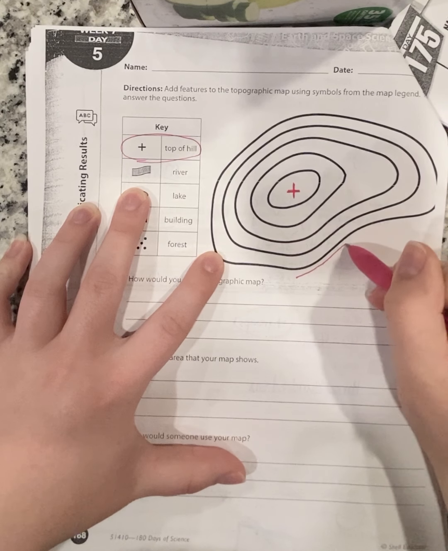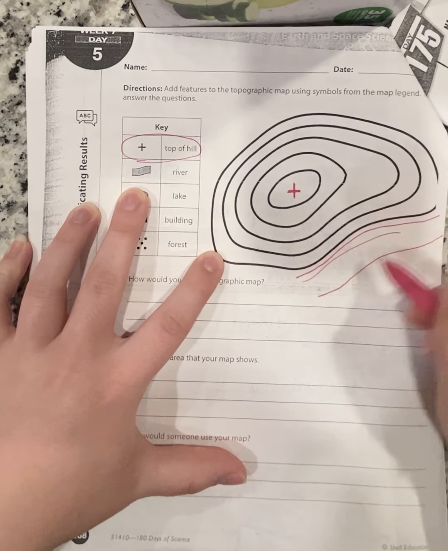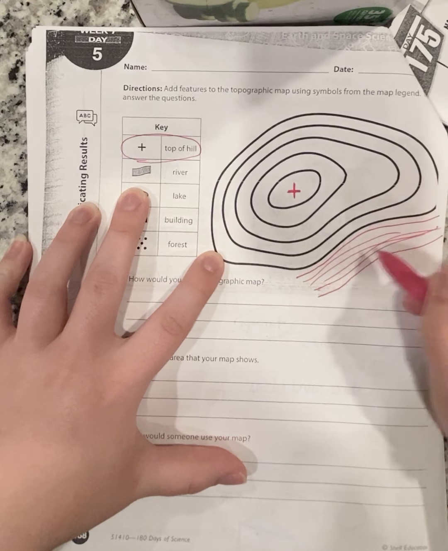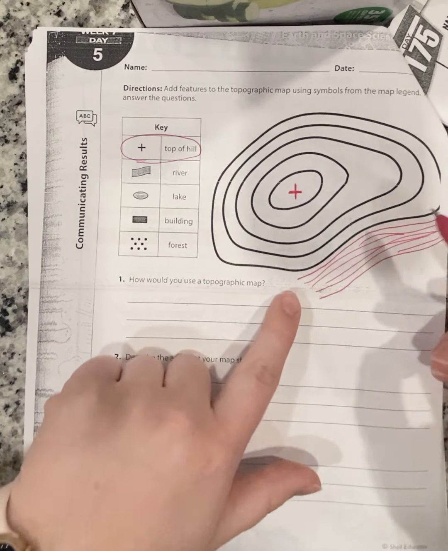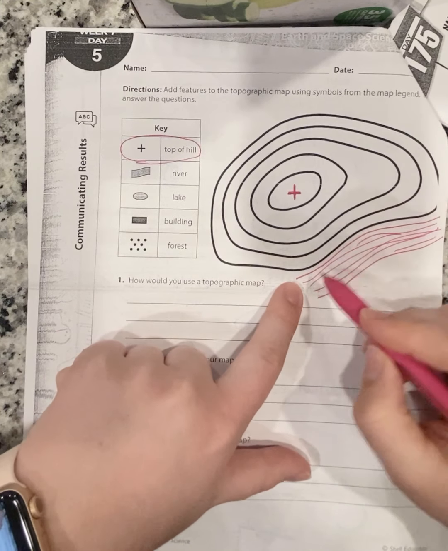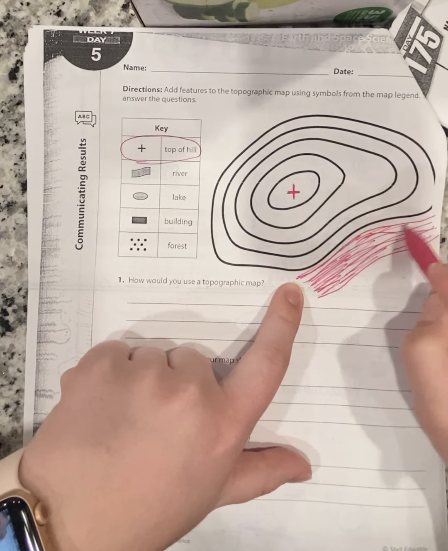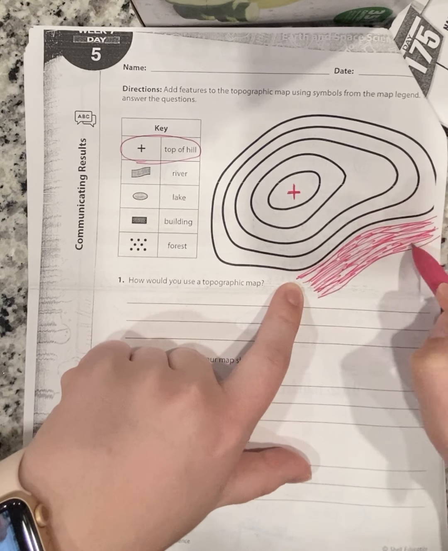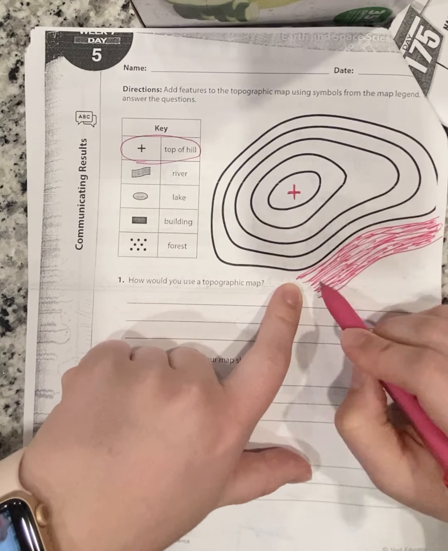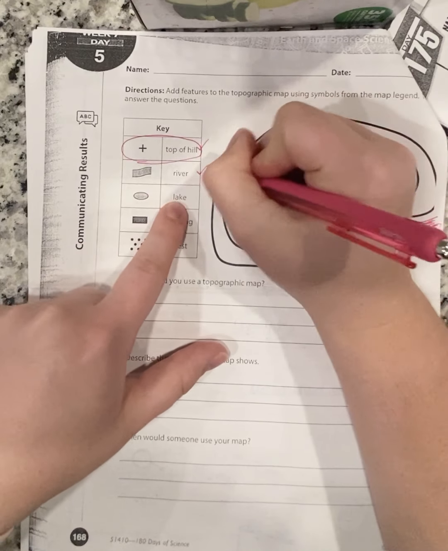So I'm going to say my river flows here, and I'm going to draw my little line so I can see that it's my river. Okay, don't get confused with contour lines. I'm not drawing new contour lines. This is my river. This is my water. It's flowing at the bottom of this hill or mountain, okay? So I did this and this.